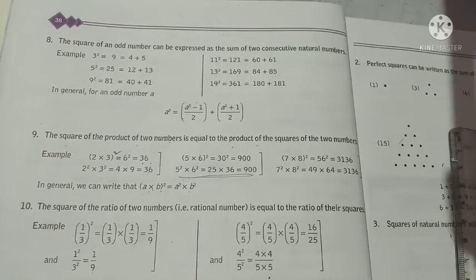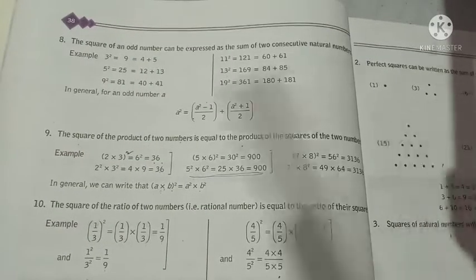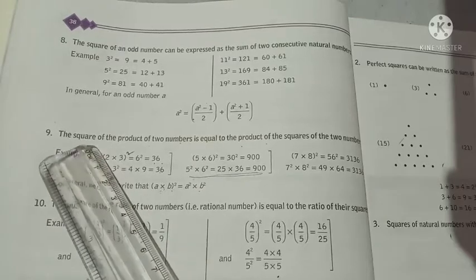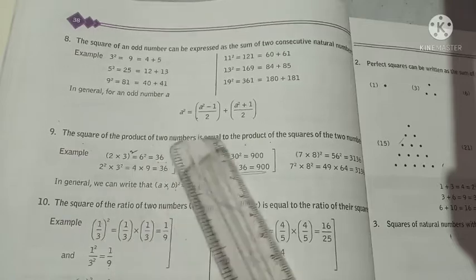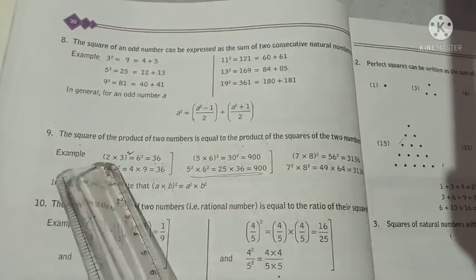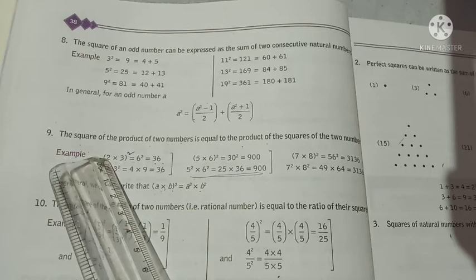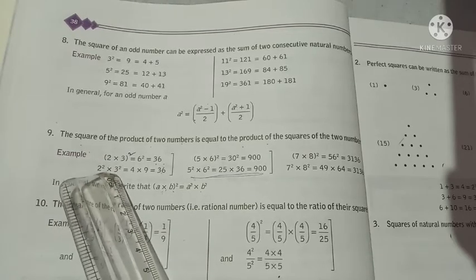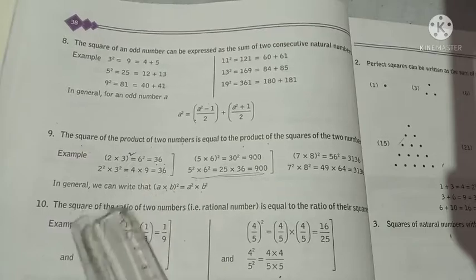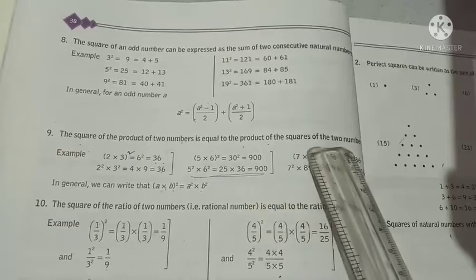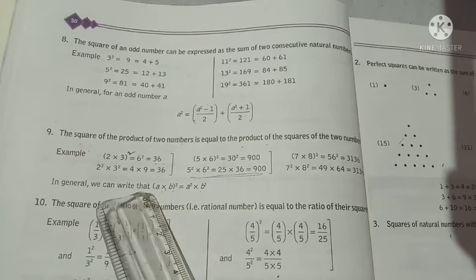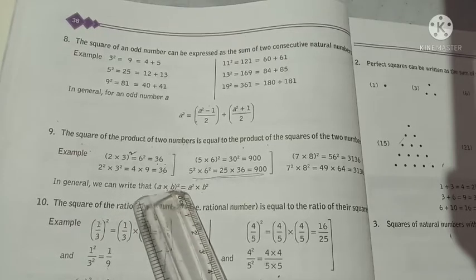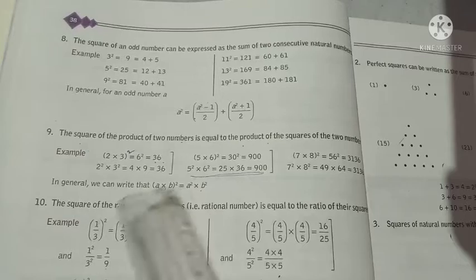Understand? Now let's see: the square of the product of two numbers is 36, equal to the product of the squares of the two numbers. If you calculate separately 2 square times 3 square, that answer will also be the same. That means (a into b) whole square is equal to a square times b square. The answer will be the same.